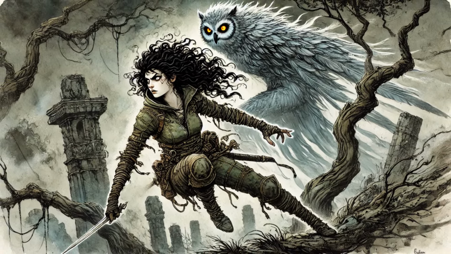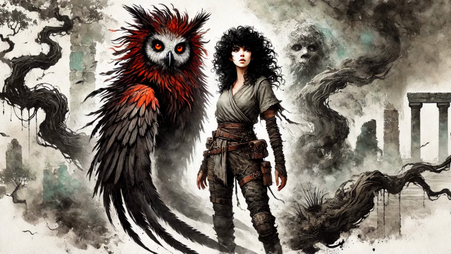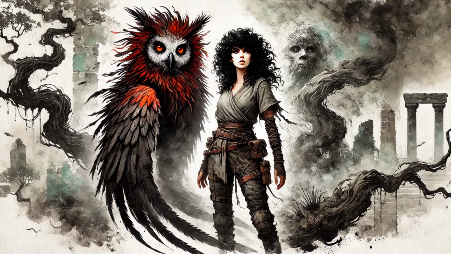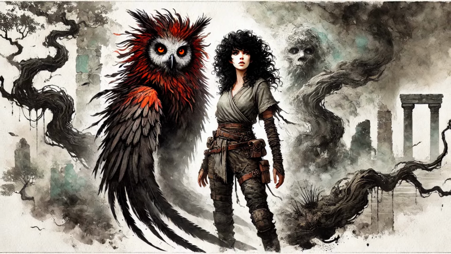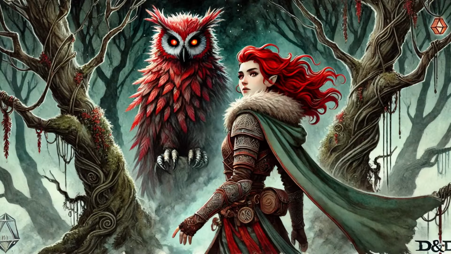This nuance adds a layer of depth and realism to the game, allowing for more complex and realistic interactions between characters. It also encourages players to think critically about their choices and to consider the various factors that might influence their character's actions. The guide also highlights how a character's alignment isn't static.